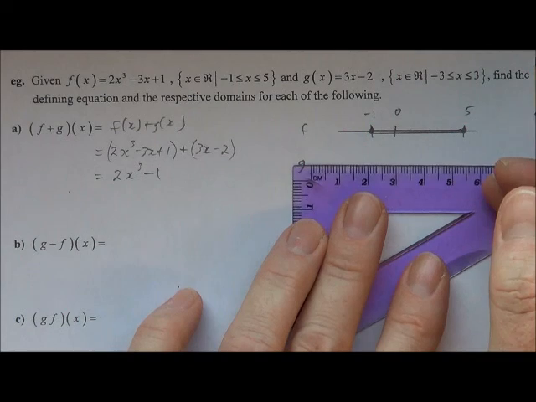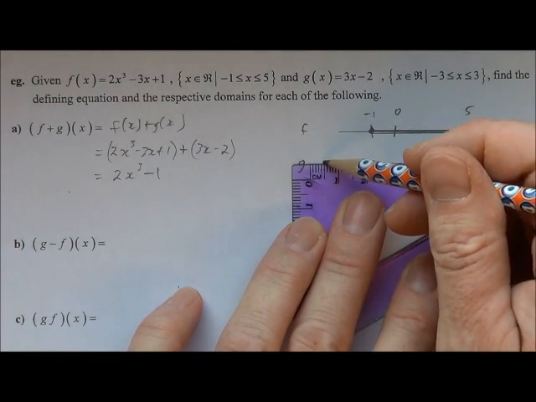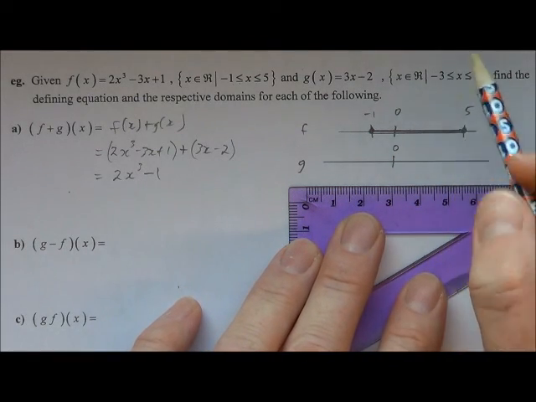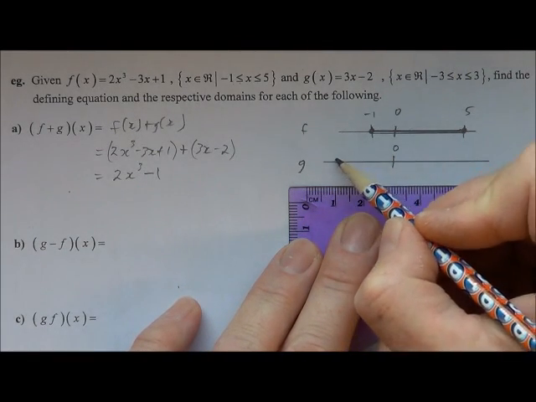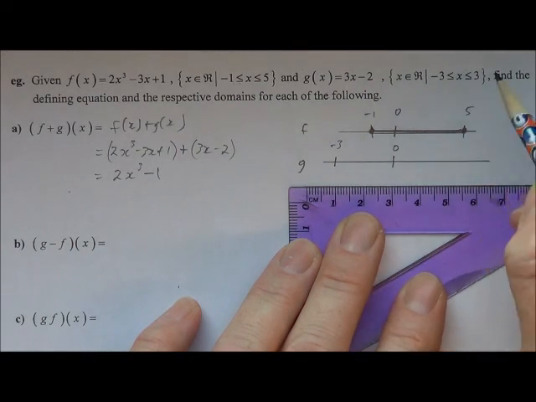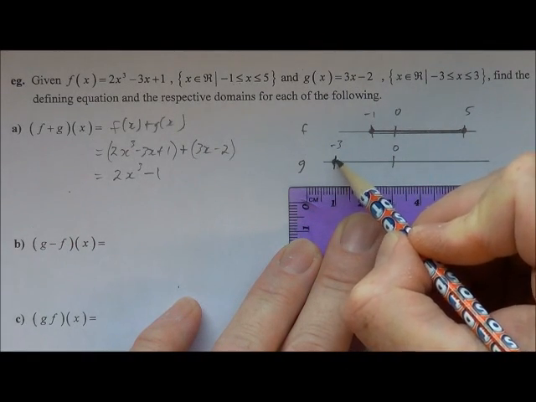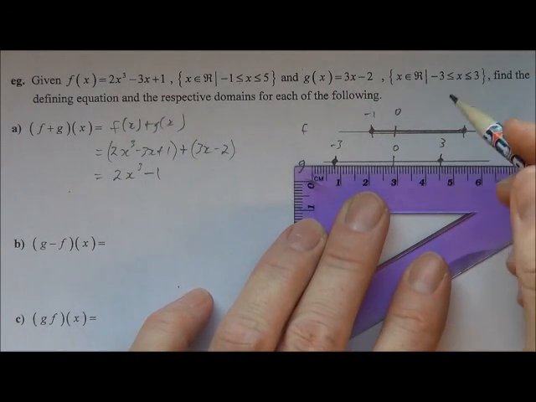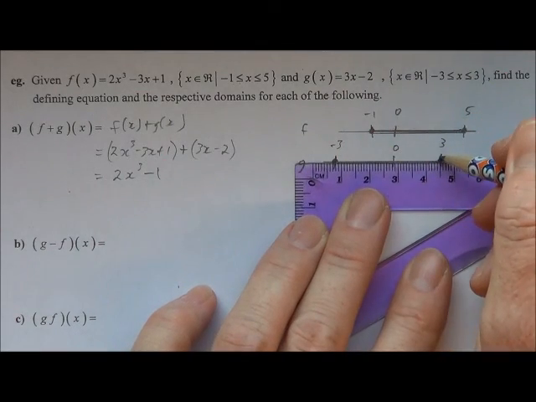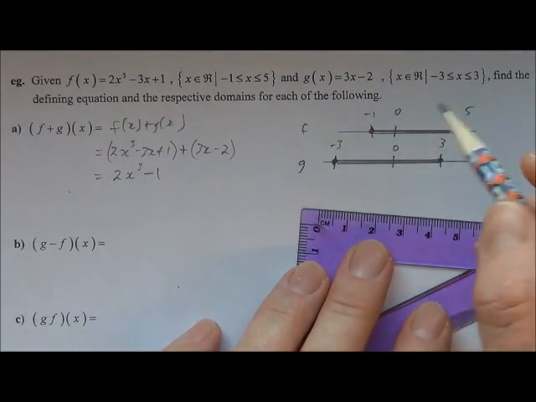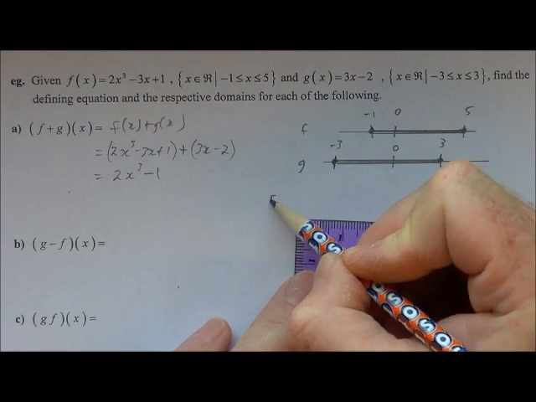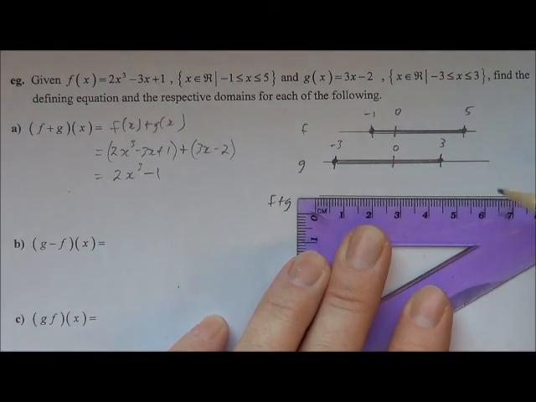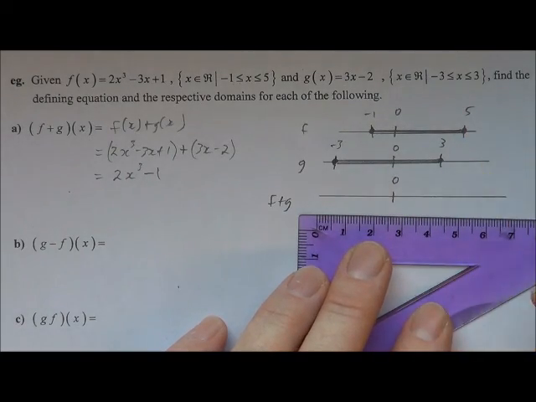The domain for g, we'll just draw that underneath here. Leave the 0 where it is. And we know the domain is from negative 3 to 3. Again, less than or equal to, so it'll be a closed circle. And then f plus g, on the definition before I said that it has to have a common domain.